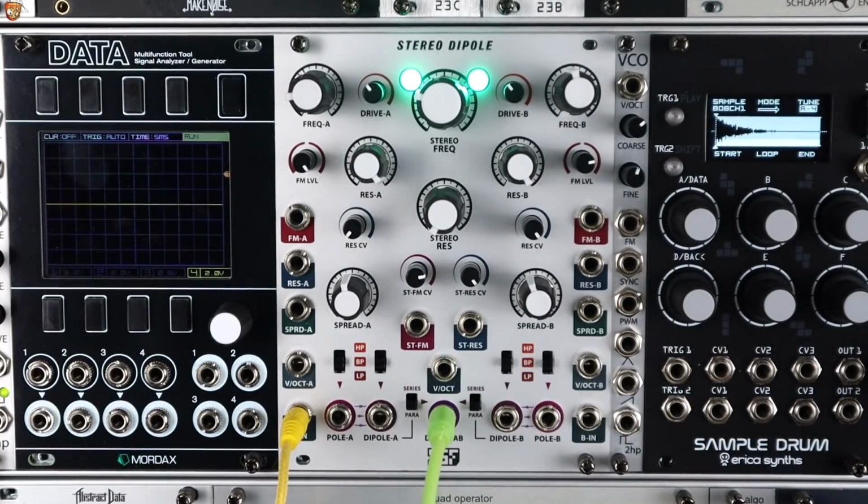So in this patch, we're going to look at filter pings. Now I have a four to the floor kick, which is this. I also have some echo on the dipole, which I'll turn off for now.